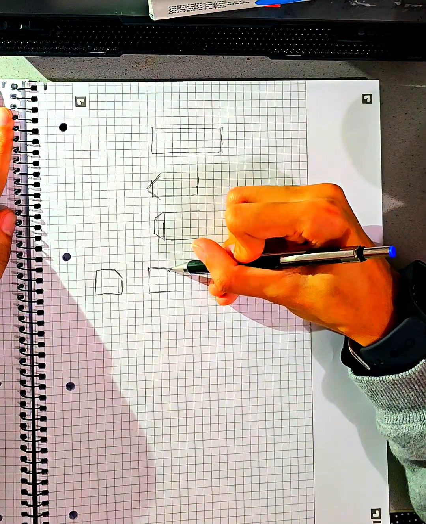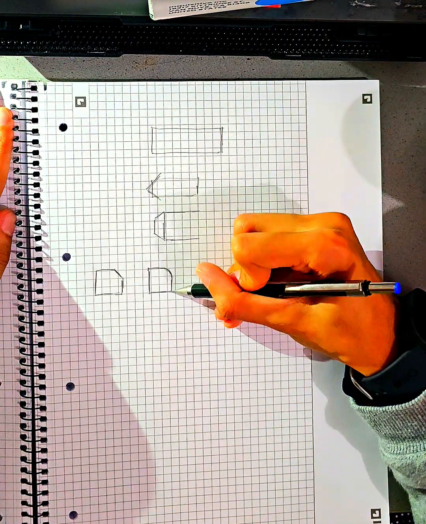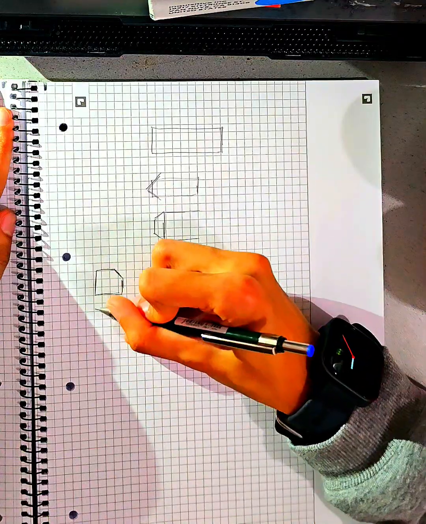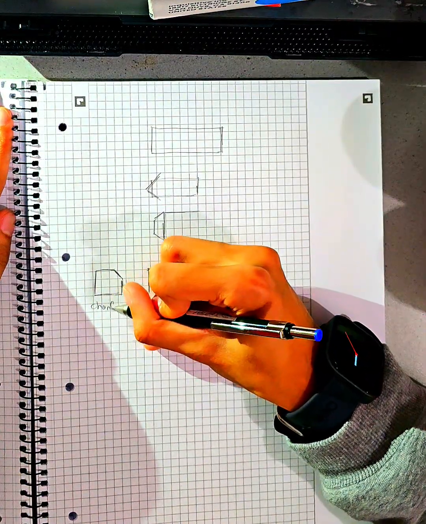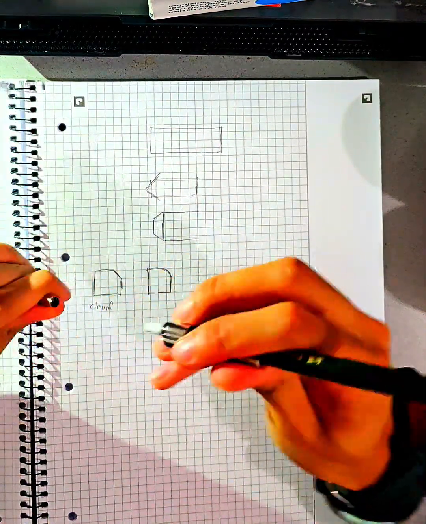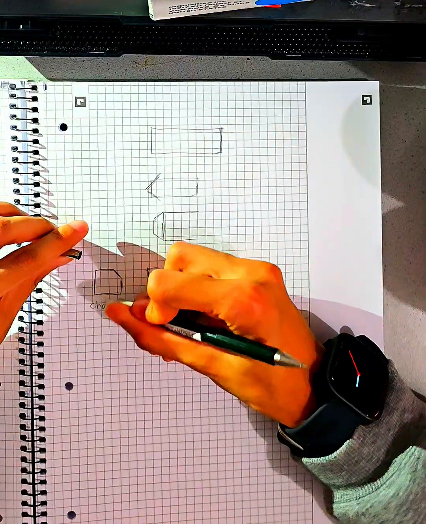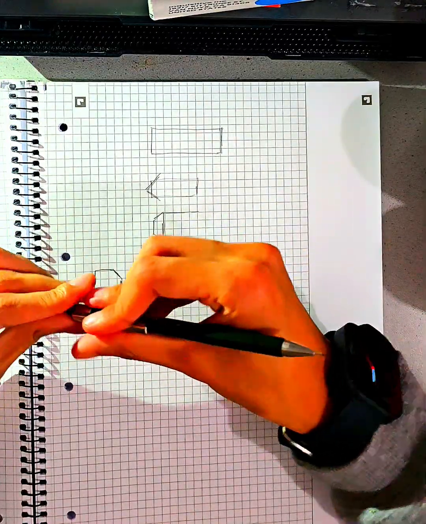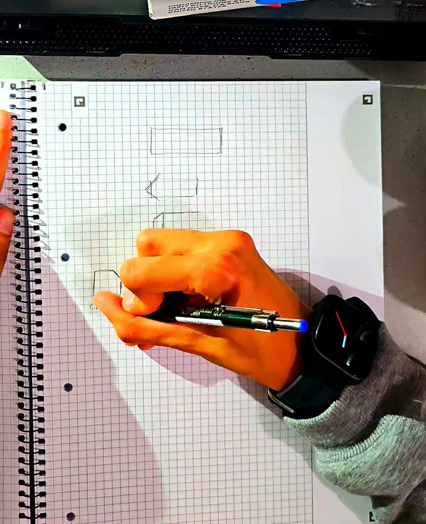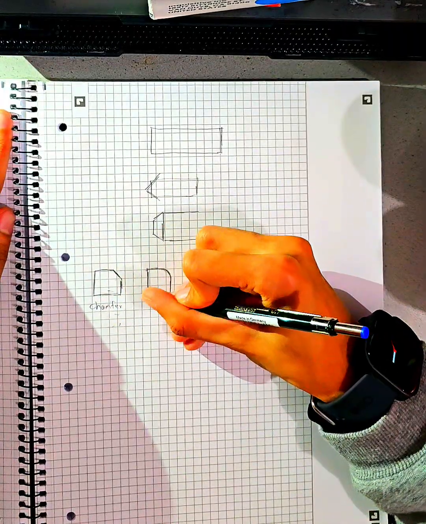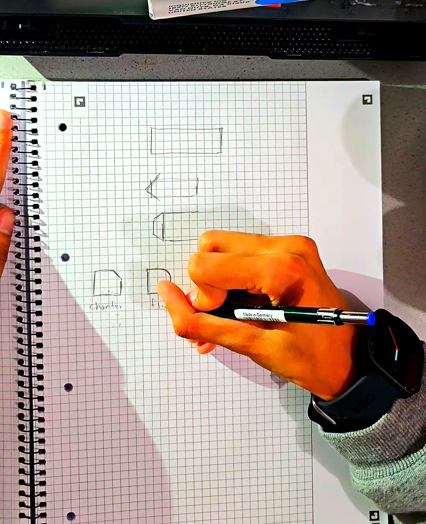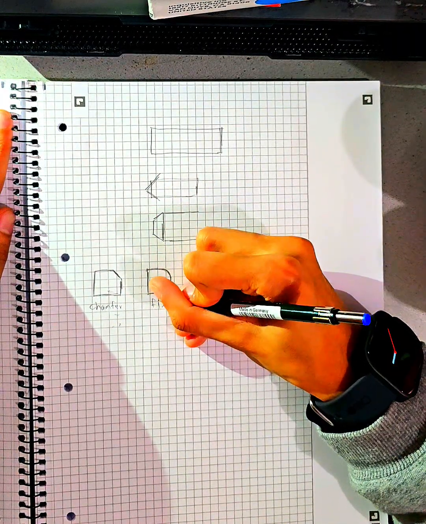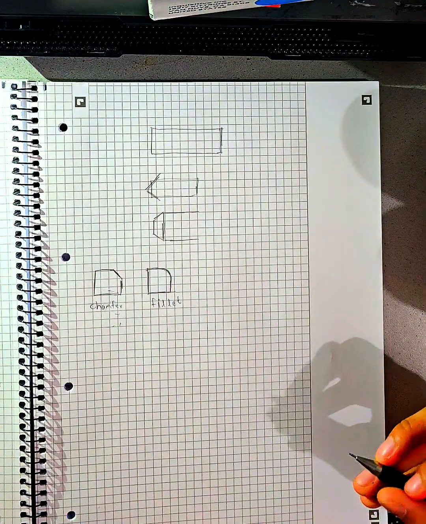So instead of a sharp corner, it is rounded like this. So this is a chamfer. Sorry, spelled it wrong. This is a fillet. Right. And then finally we have a bevel.